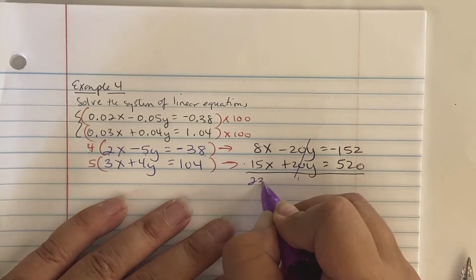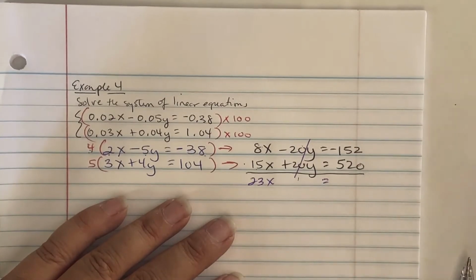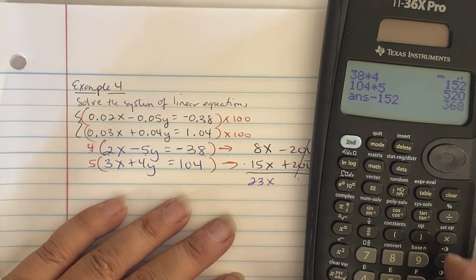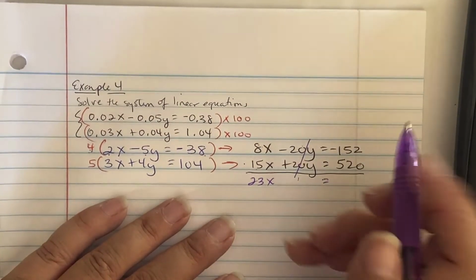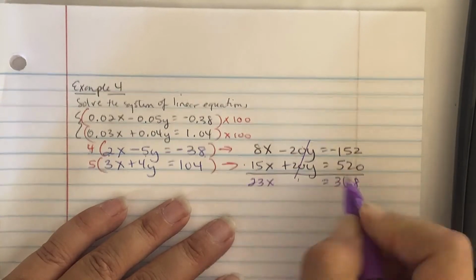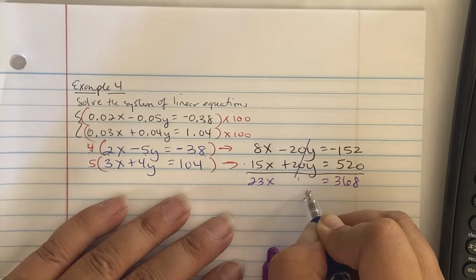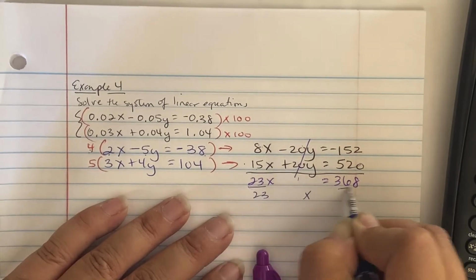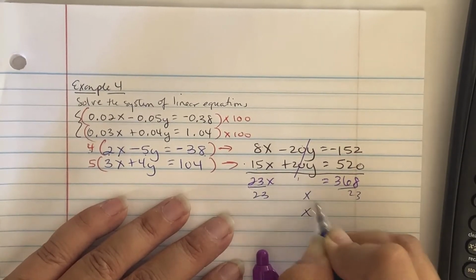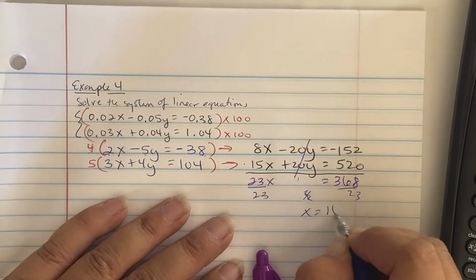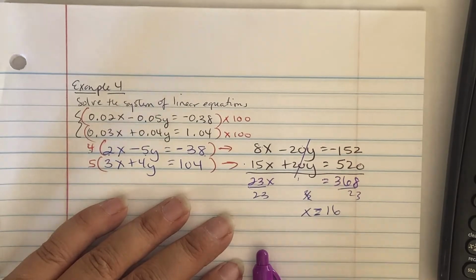Then you're going to do 520 minus the negative 152, and you get 368. And then divide both sides by 23. So x equals 16. So this one came out to be a whole number. So we have a 16 for our x position.